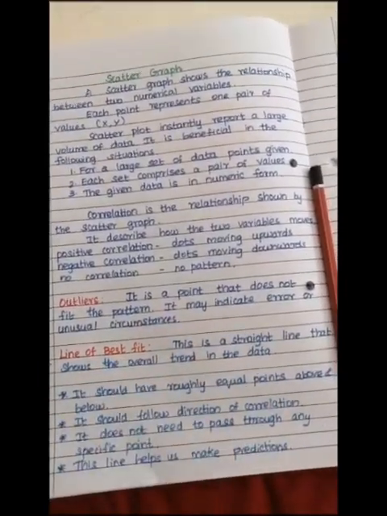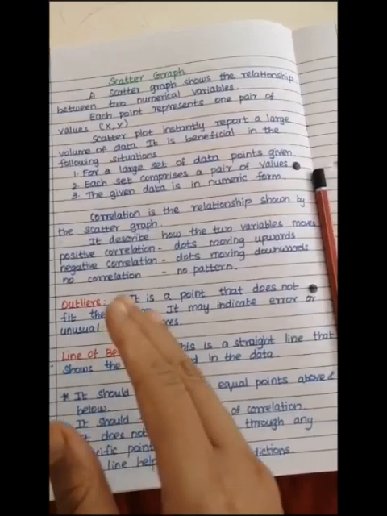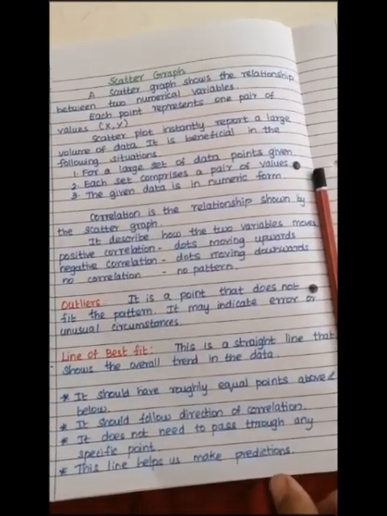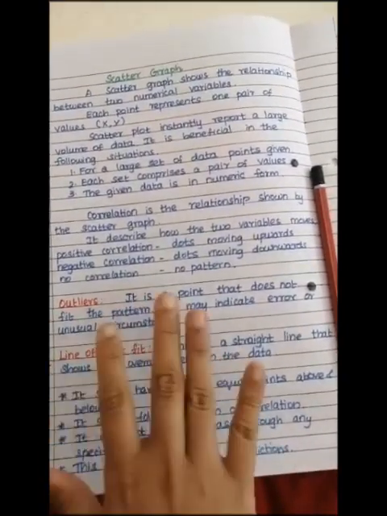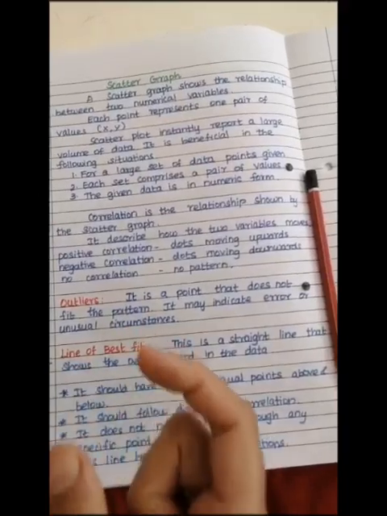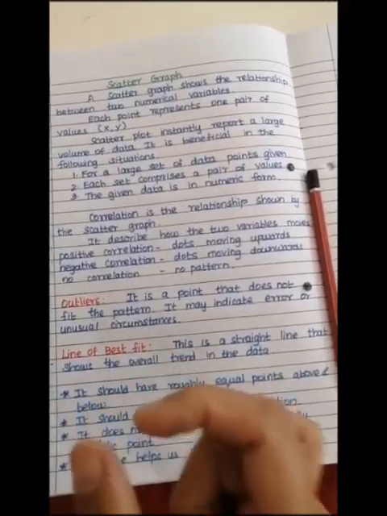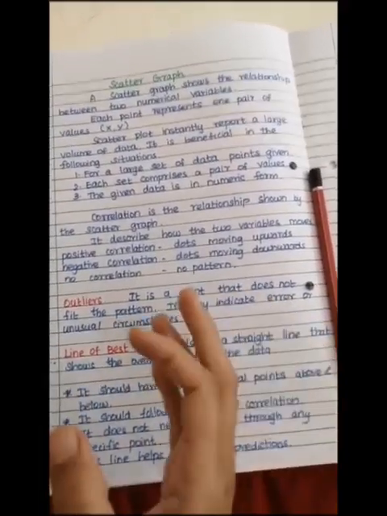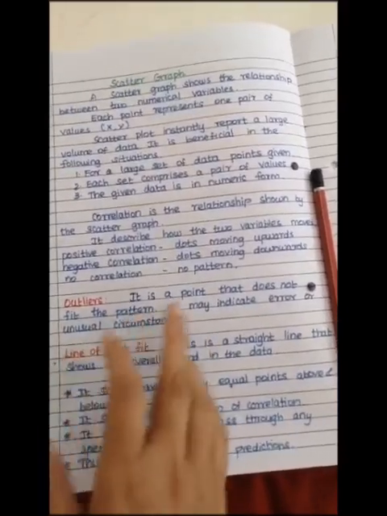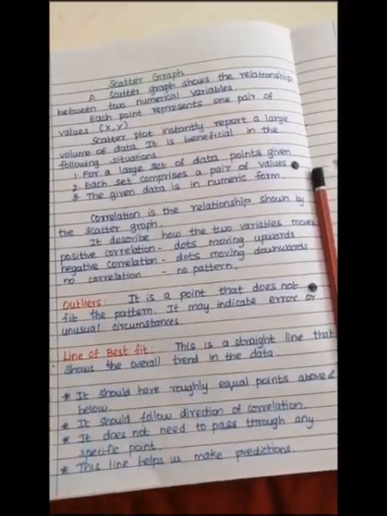Positive means the dots move upward, negative means the dots move downward, and no correlation means there is no pattern to the dots.